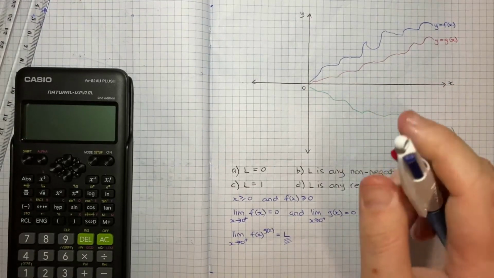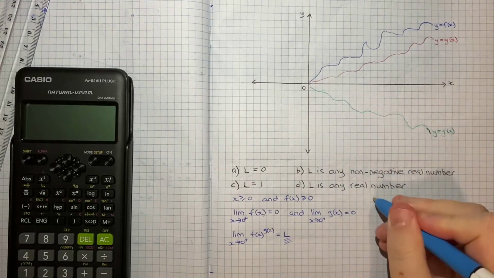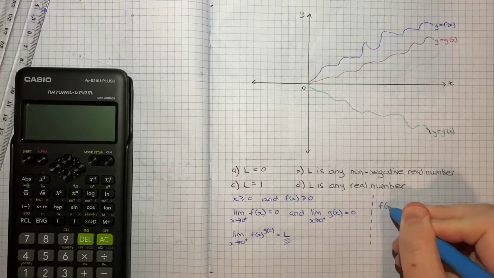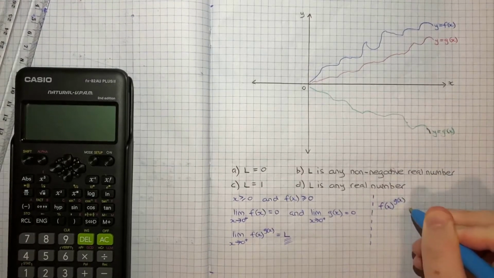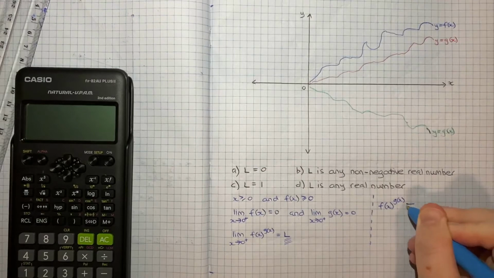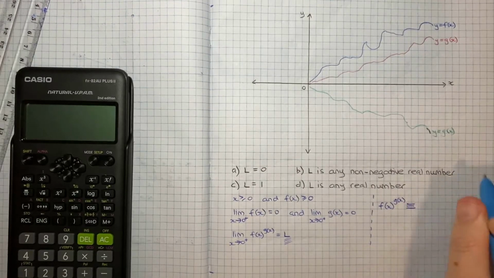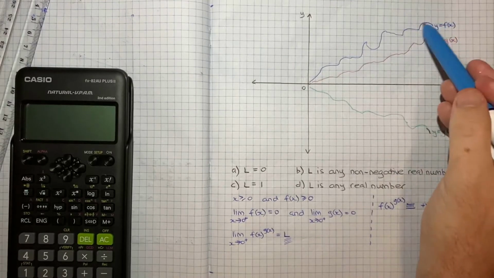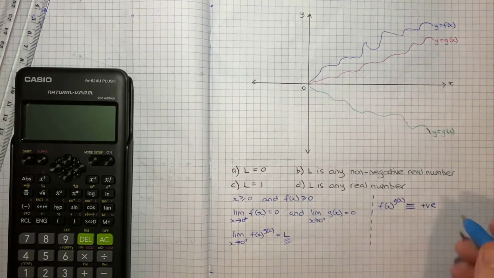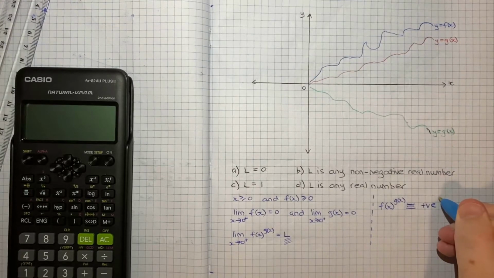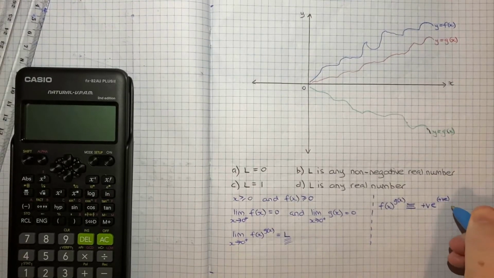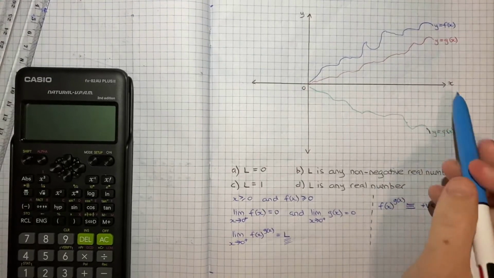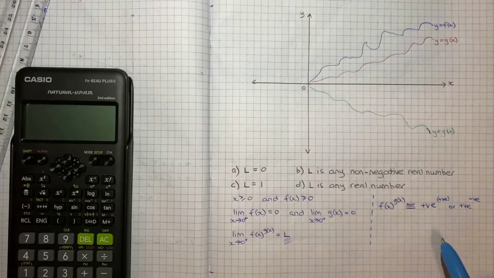But I think at the end of the day, what we're really dealing with here is f(x) to the g(x), which is definitely going to involve a positive number, because f(x) is always greater than or equal to 0, to the power of maybe a positive, or maybe a negative if we've got g(x) down here.